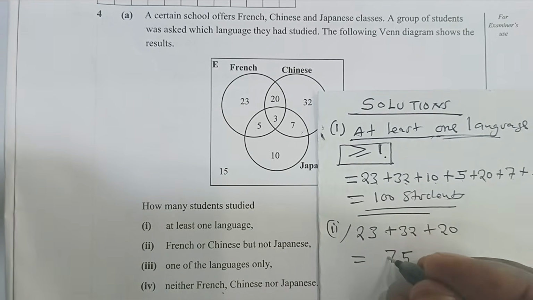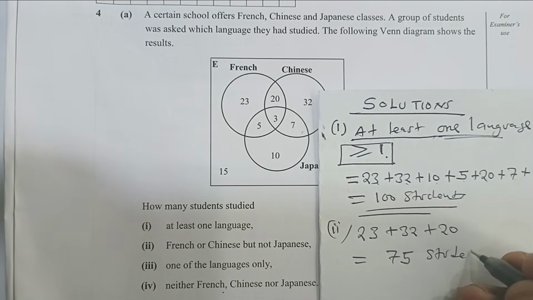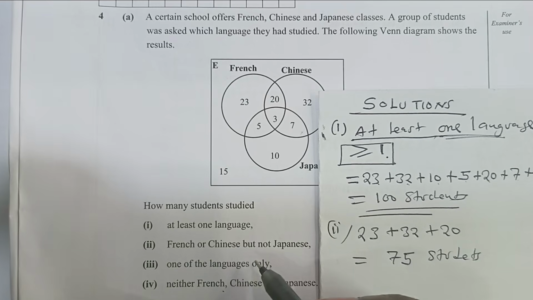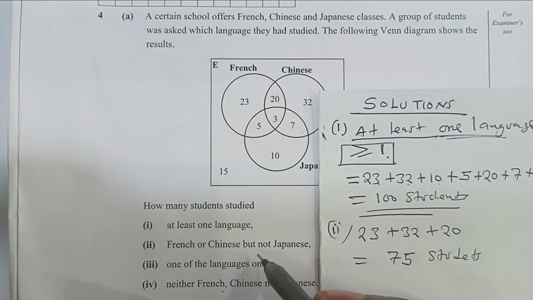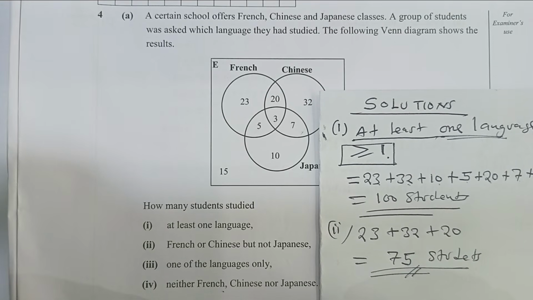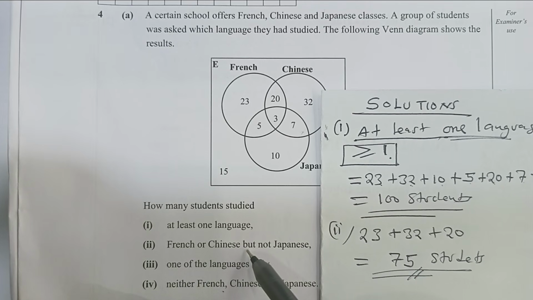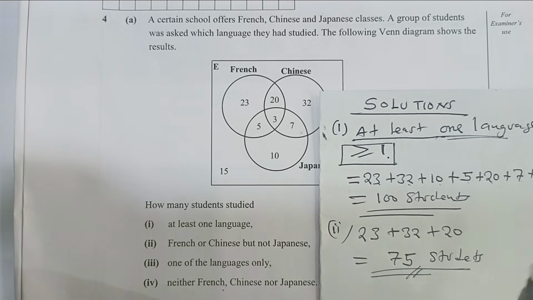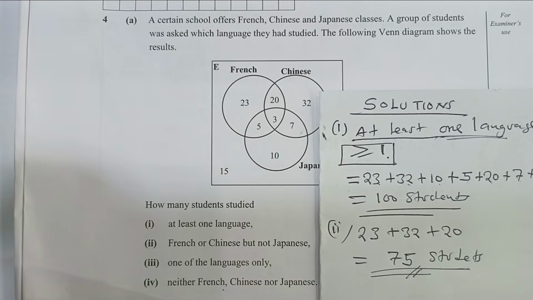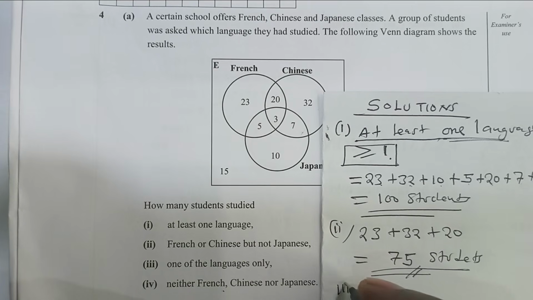So we simply add this, and we are supposed to get 75, yes. So we are going to have 75 students who studied French or Chinese, but not Japanese. That is for part 2. Keywords: the or as well as the but excludes whatever is part of the Japanese class. We are going to exclude that. So that is for the second part.